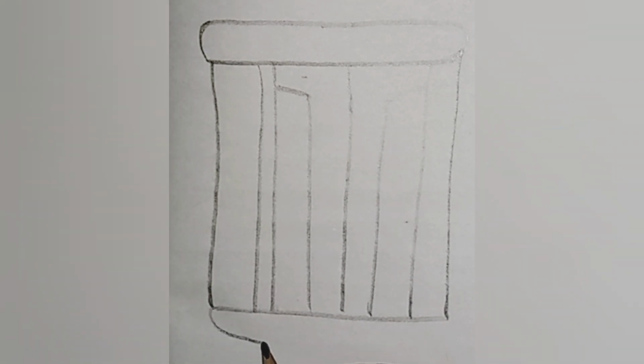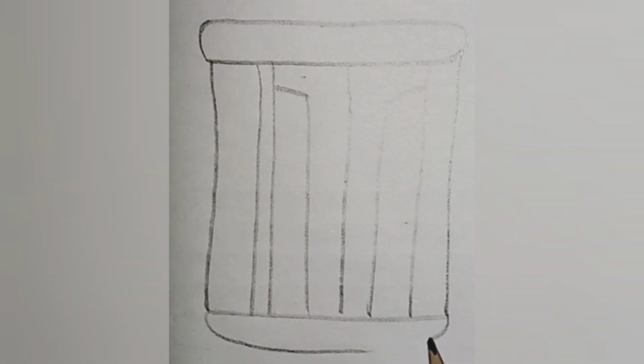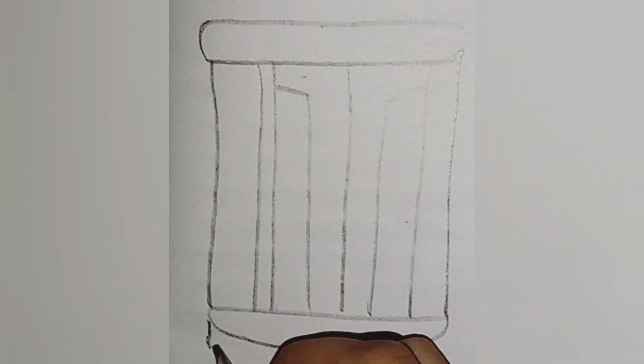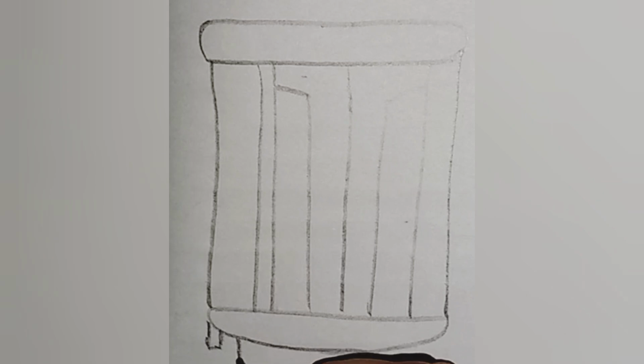Draw two small circles or ovals near the center of the cabinet doors to represent the handles. Position them at a comfortable height for opening the doors.